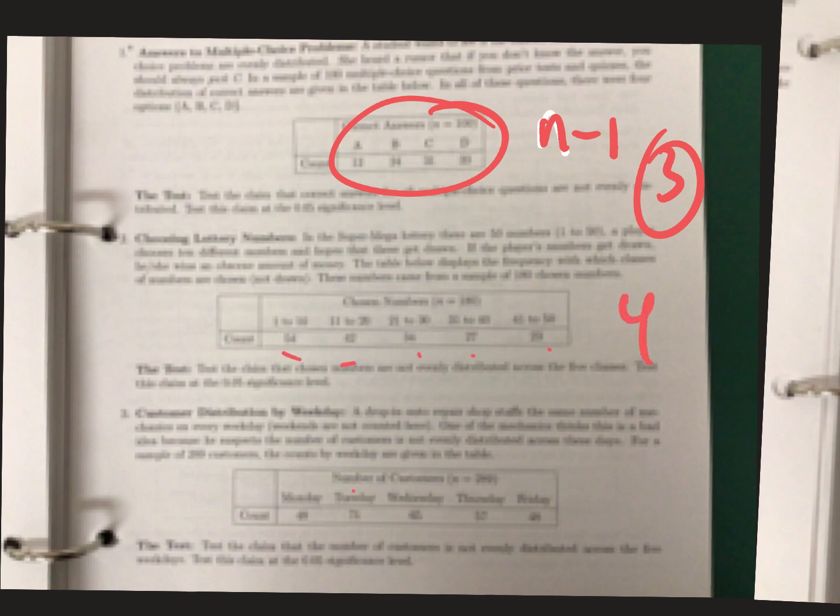Sorry, my computer's acting up here. It's the number of categories minus 1. So I'm seeing 4 categories. My degrees of freedom is 3. Here I'm seeing 1, 2, 3, 4, 5 categories. My degrees of freedom is 4. And here this is 4.